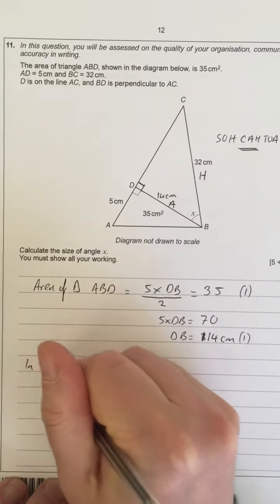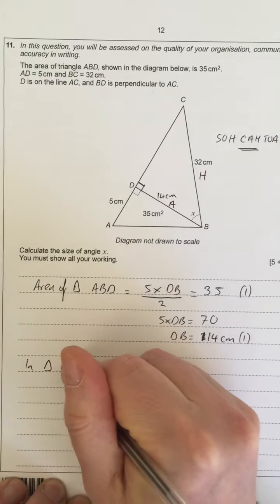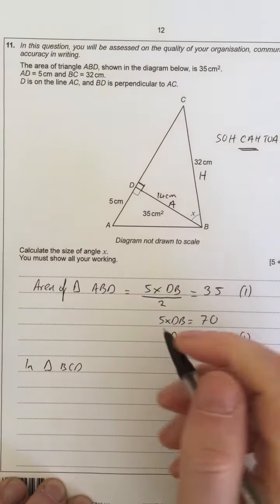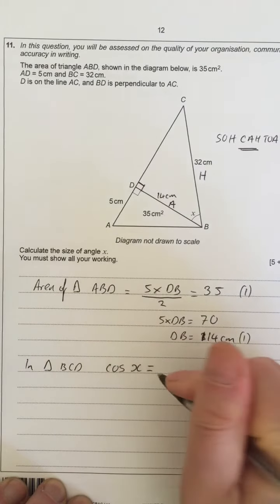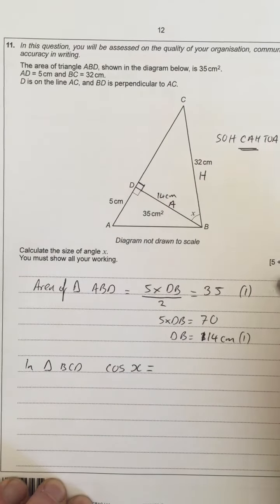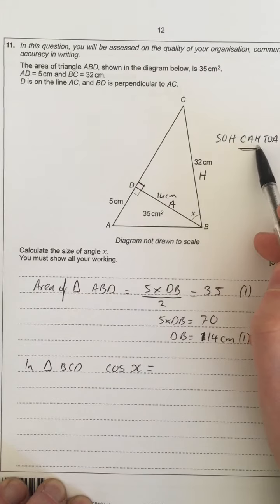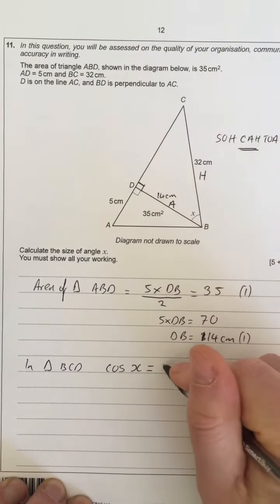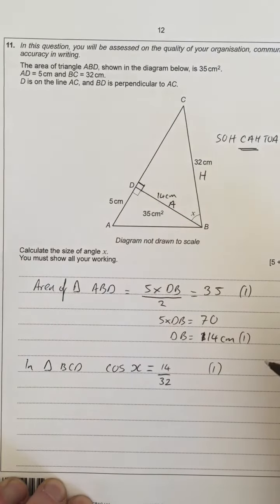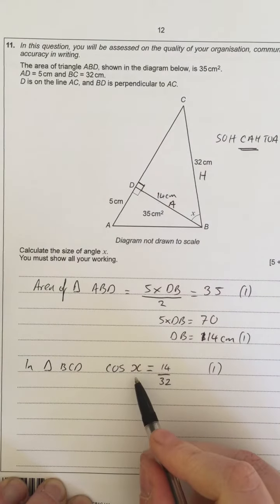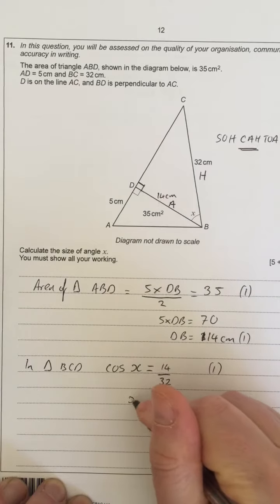So in triangle BCD, we know that cos of the angle X is equal to the adjacent over the hypotenuse, so 14 over 32. Again, writing that down will get you a mark. And then to find X, the angle, we have to use inverse cos.